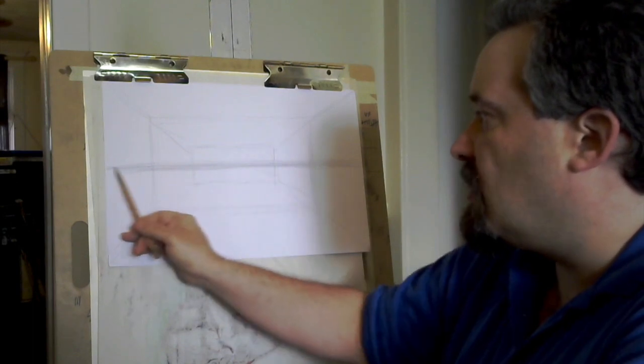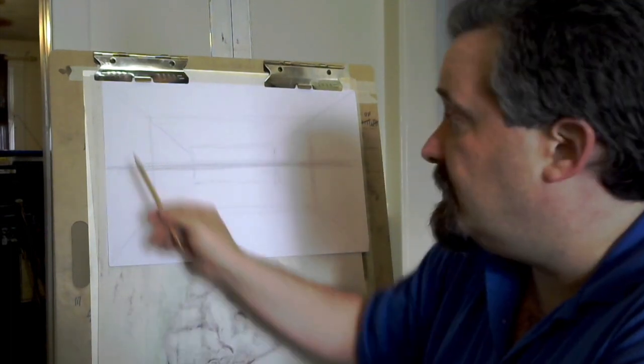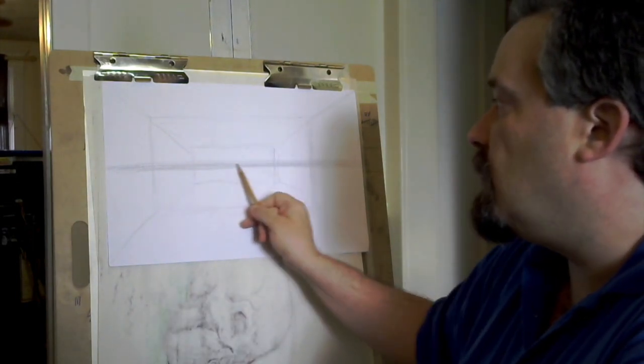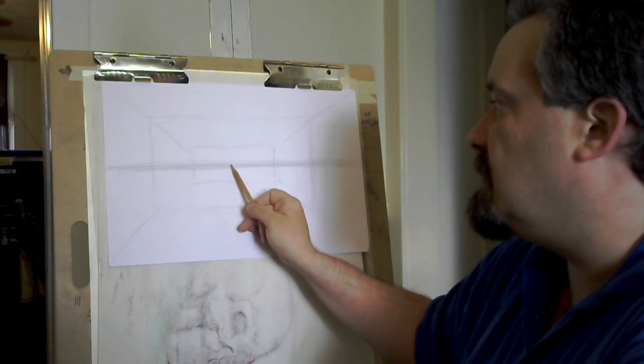Now I have to determine where my vanishing point is, the point to which all the quote-unquote orthogonals disappear to. All those are is right angle lines. These diagonal lines are orthogonals. They're going to be vanishing to a vanishing point somewhere along this horizon line. And I'm just going to put it right here.